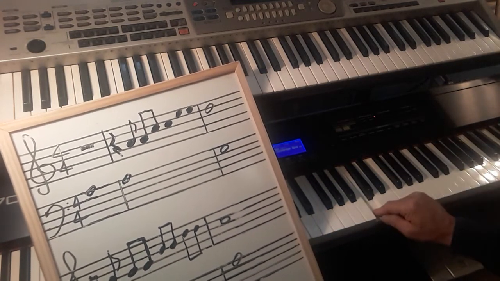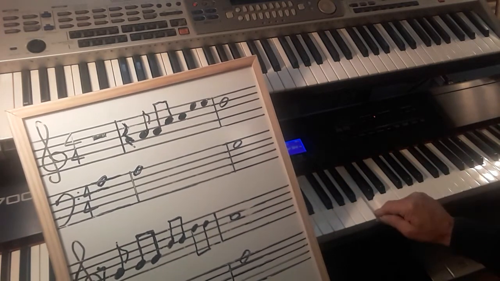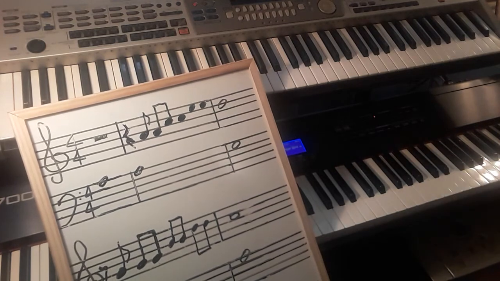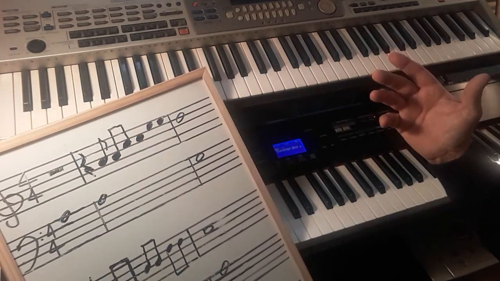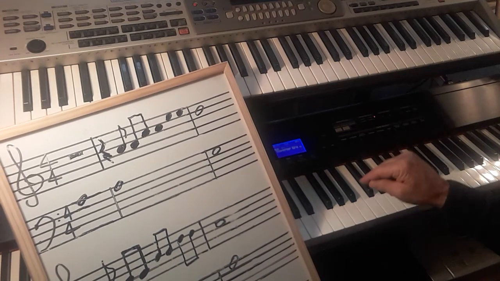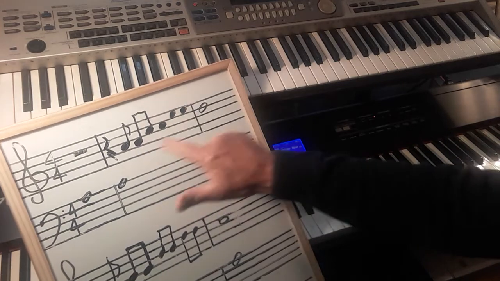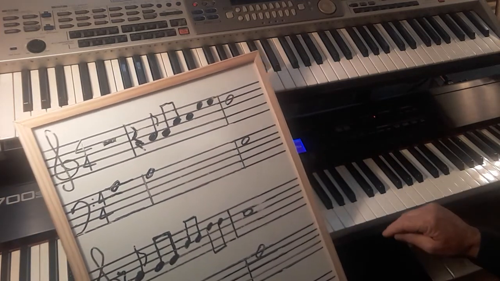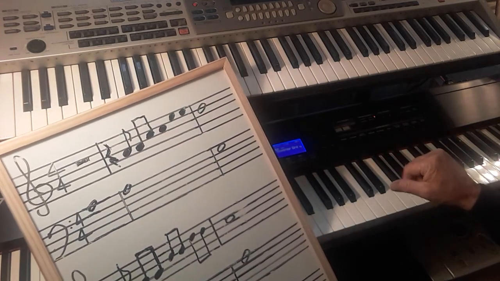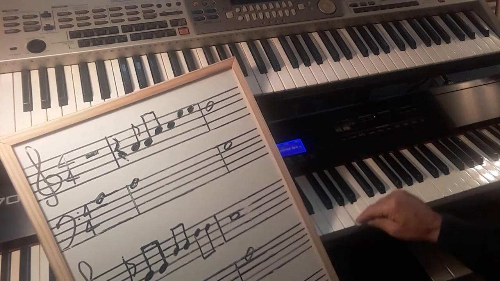So it's 1, 2, 3, 4, okay? And of course, a crotchet receives 1 count or 1 beat, 1, 2, 3, 4. And of course, quavers receive 1 and 2 and 3 and 4 and.